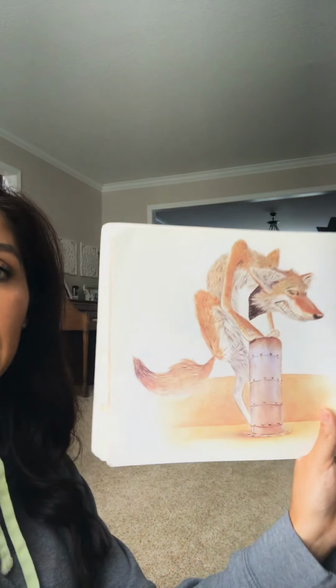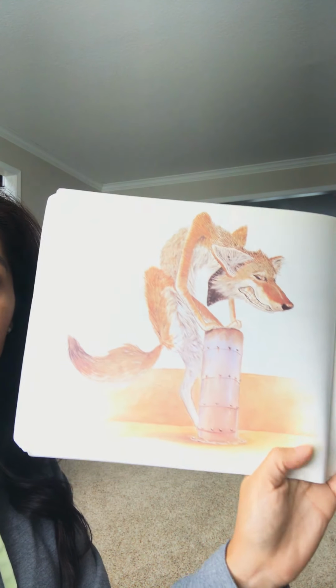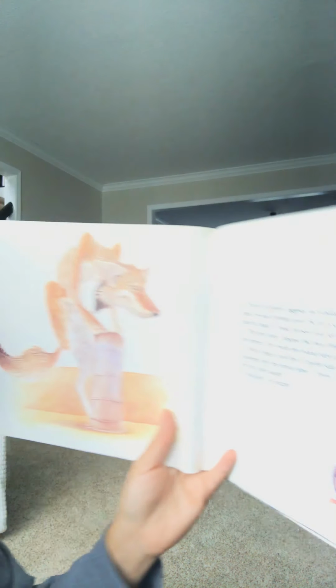Oh, what do you think's gonna happen? Do you remember what happened in some of the Three Little Pigs stories? What happened when they peeked out the window? Or when they looked out, what did the wolf do next in those versions? Let's check out the coyote. What's he doing? You got some clues? Some ideas from the illustrations?